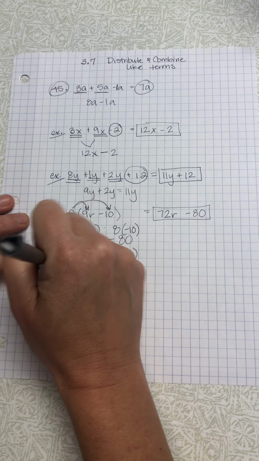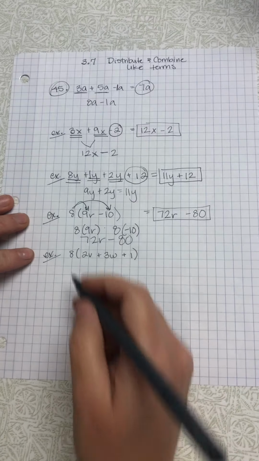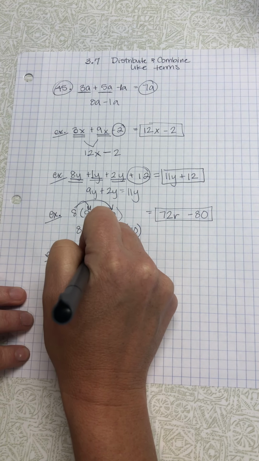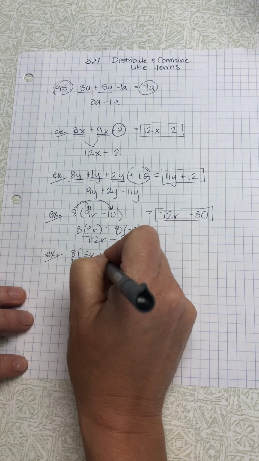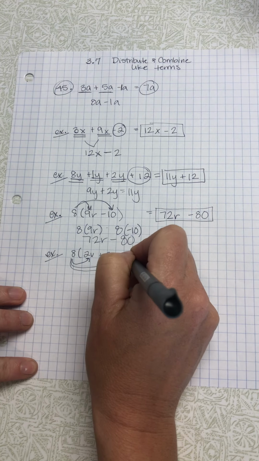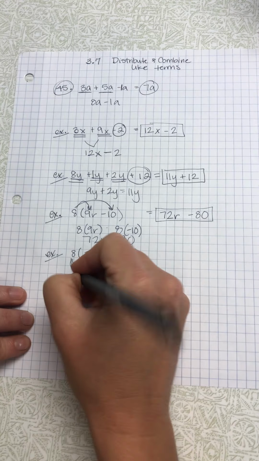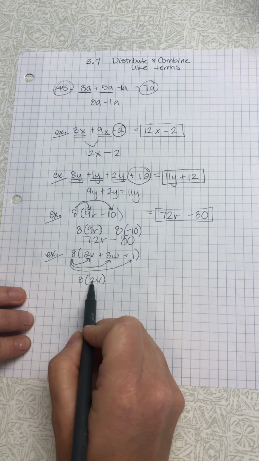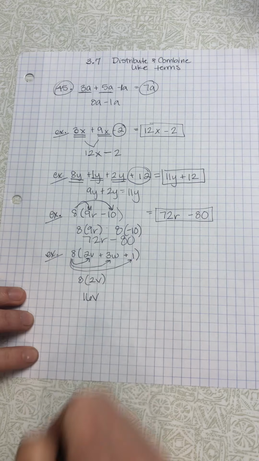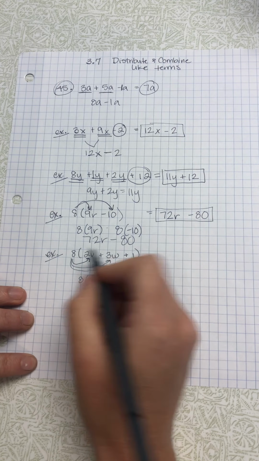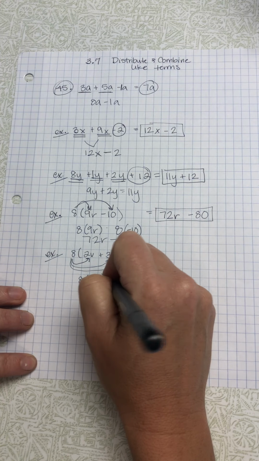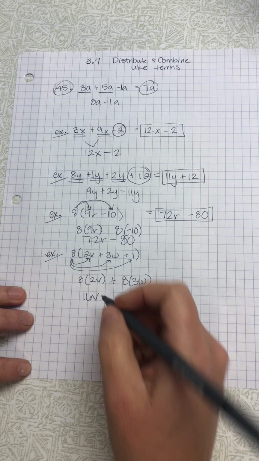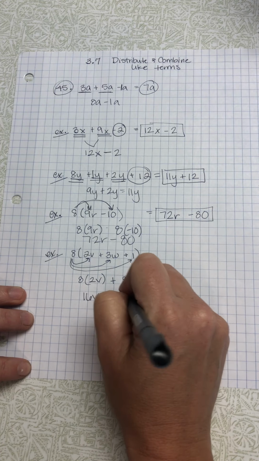The last one, the fifth example. I didn't leave myself a lot of room, so I'm going to go under. I have an 8 again on the outside, so it's going to be distributed to everything on the inside. So 8 times 2v, so 8 times 2 is 16v. Then I have 8 times 3w, and 8 times 3w is going to be 24w.